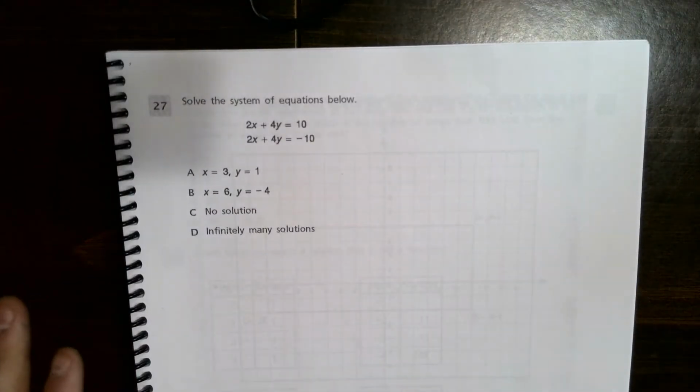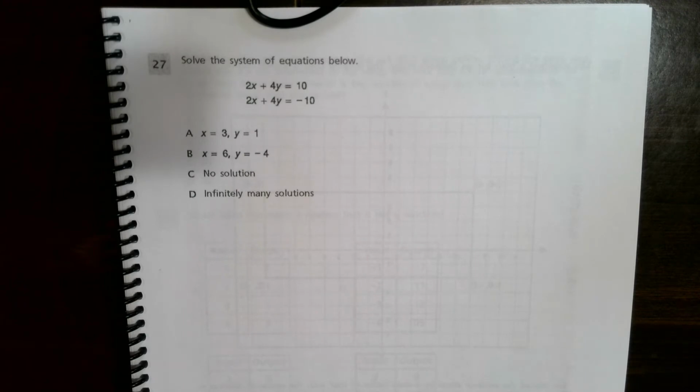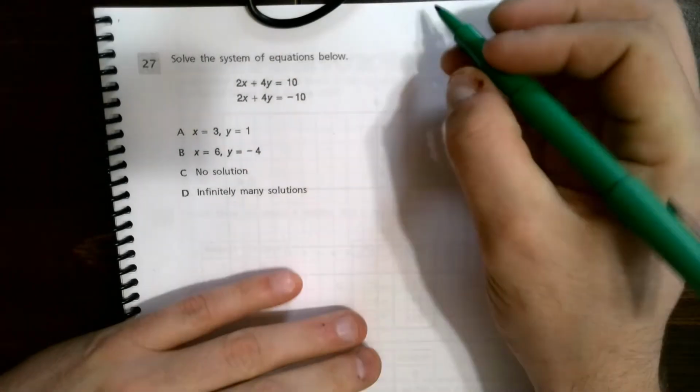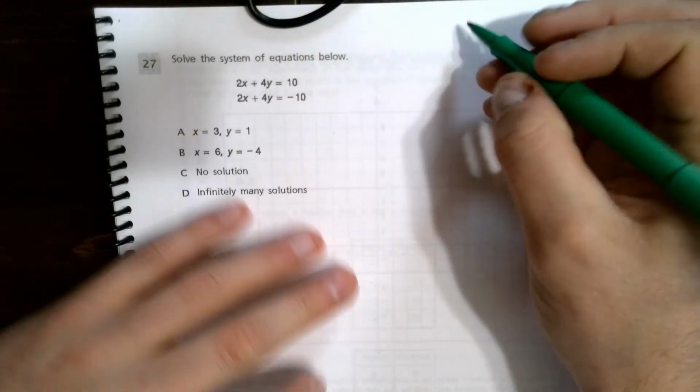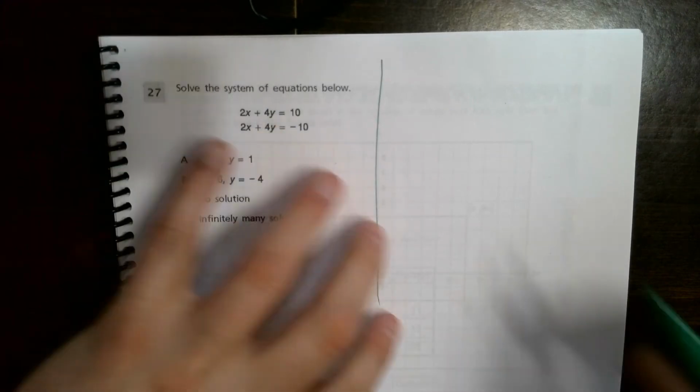All right, 27. Solve the system below. This one's going to take a couple minutes, but actually, there is something to talk about. Remember when we talked about regular equations? This is like a little mini lesson off to the side here for you guys.